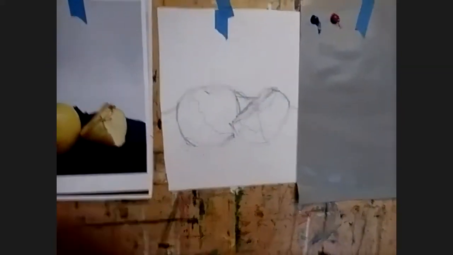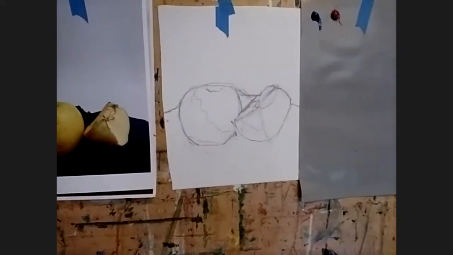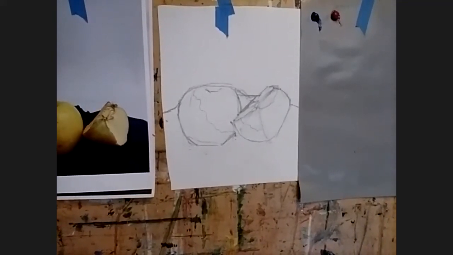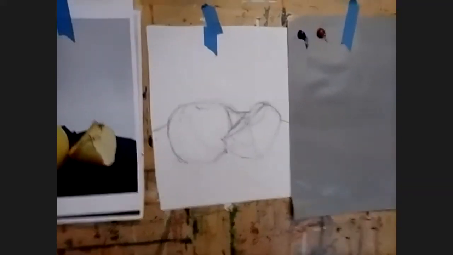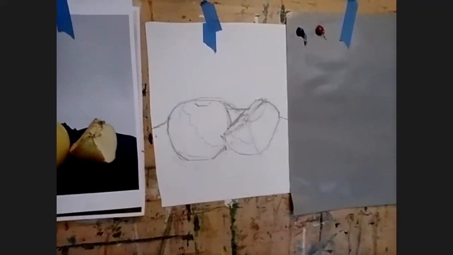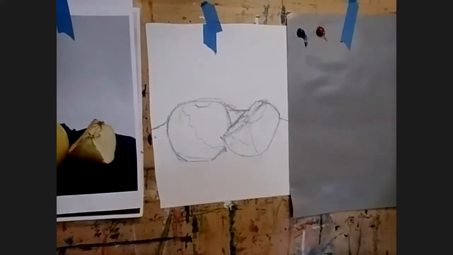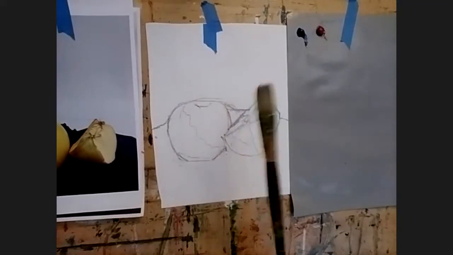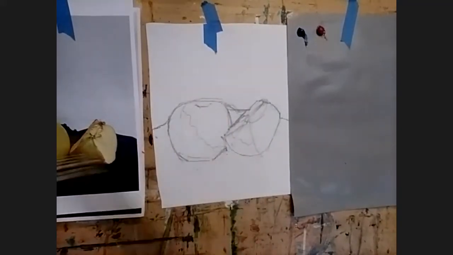This is awesome. All right. Let's see. Yellow, purple. I like it. Okay, so I'm going to grab my big brush as usual. We're going to do most of this with a big brush.